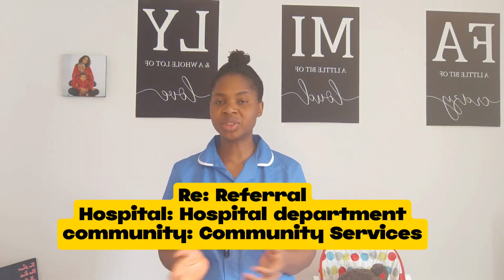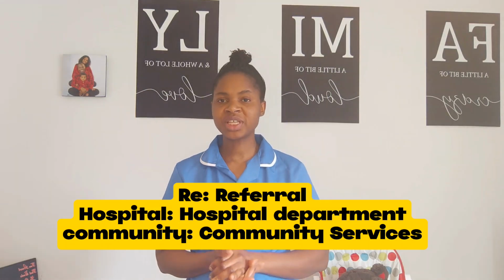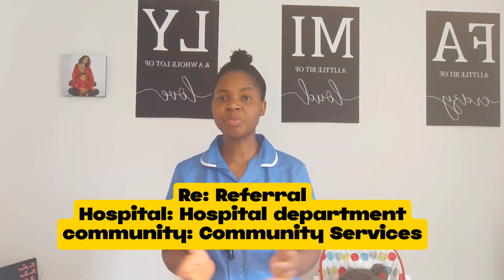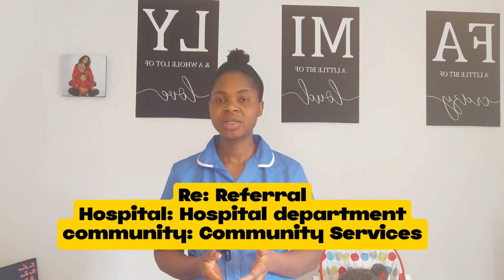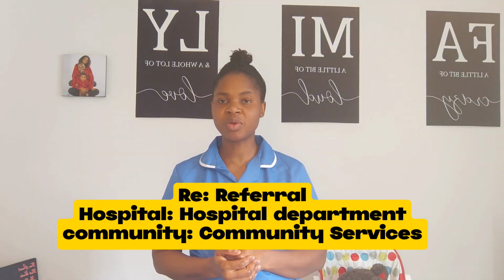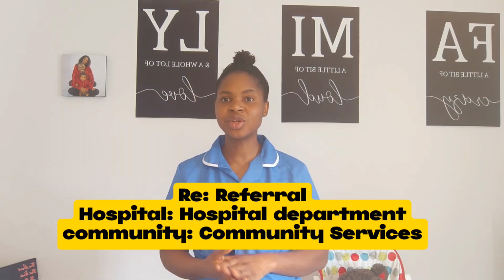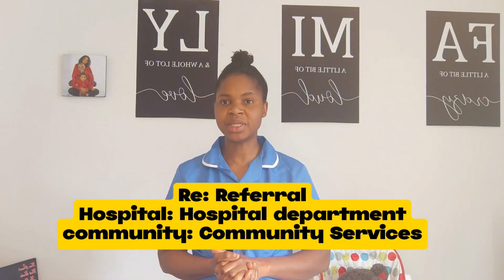You can as well suggest community physio, dietitian, or district nurse. If the patient is in care home, you may want to inform the staff there to assist the patient in any care the patient may require. So referral in community settings must be to the community services and not to hospital department.